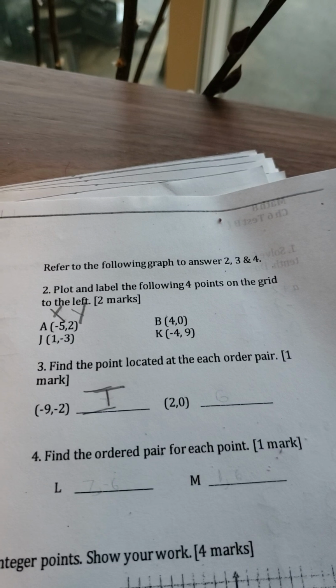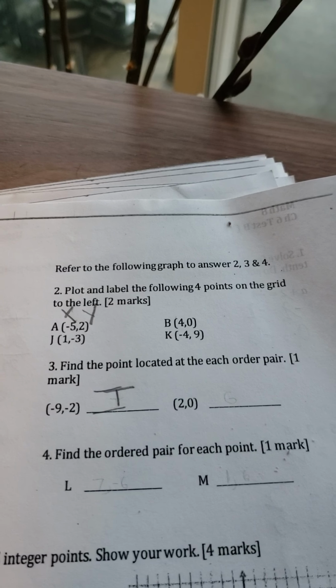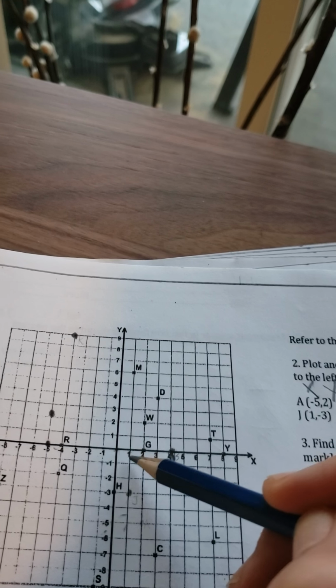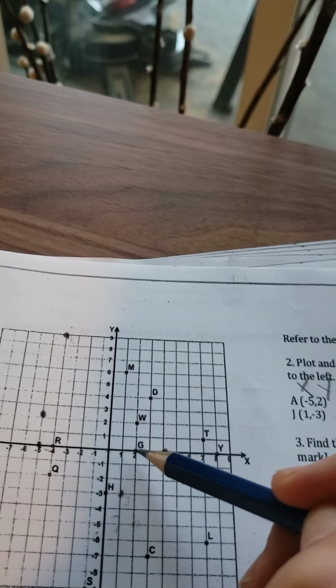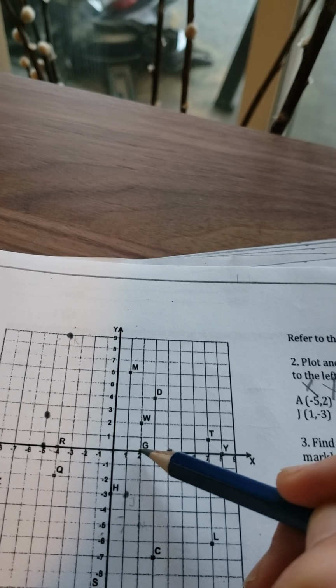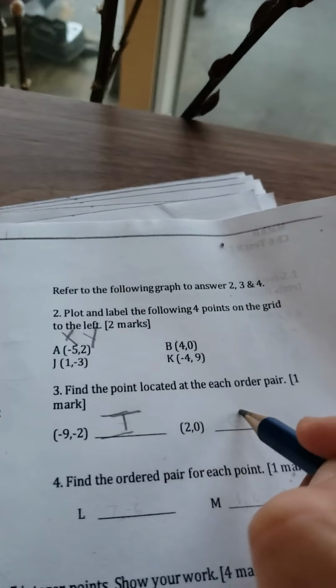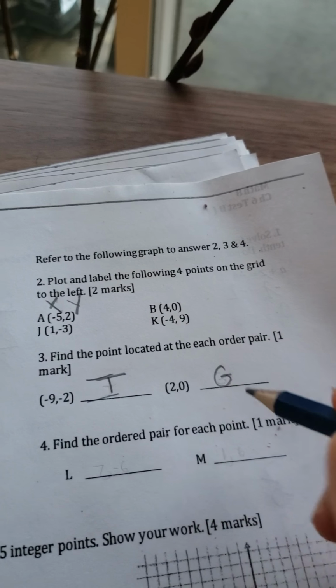Okay, let's look at the next one. 2 along the x-axis and 0 on the y-axis. Let's go to our points. So right in the center, and we're going to go over 1, 2, but we don't need to go up any because it's 0. So our point is G, and so we're going to write G in there.